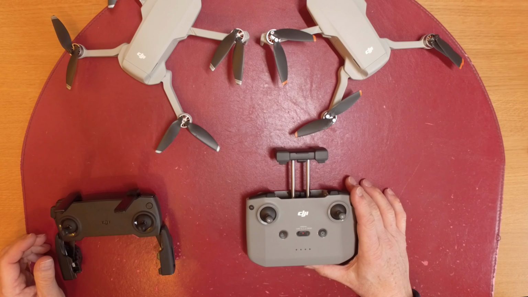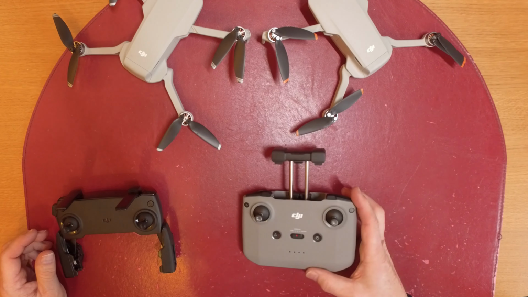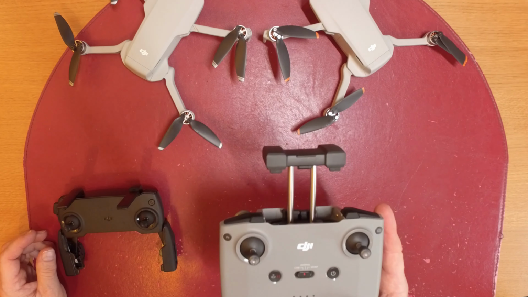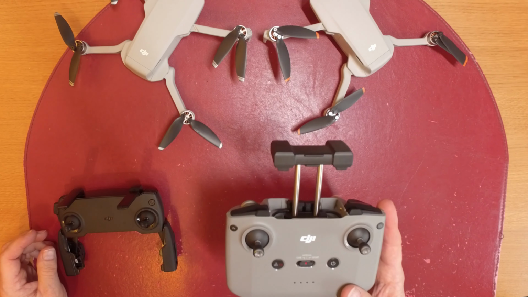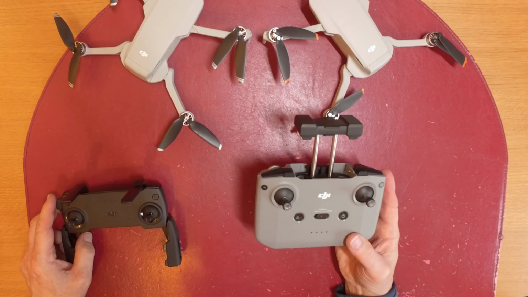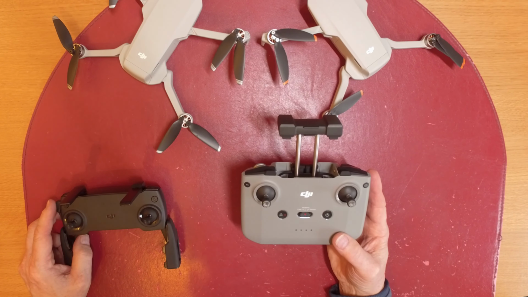The third major difference is the controller. The DJI Mini 2 controller is this one here. It's the new controller. It's the same as the DJI Mavic Air, and it's a larger controller with additional functions. It has a far longer battery life and much better transmission connection and range.